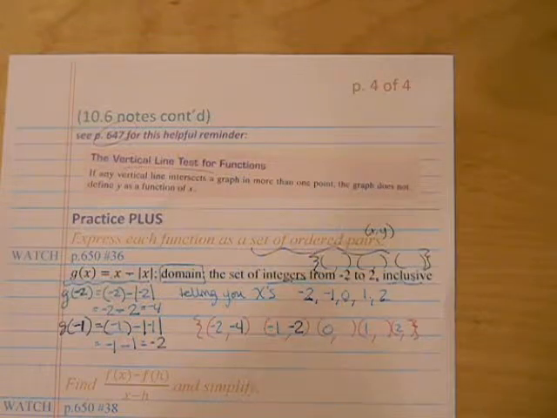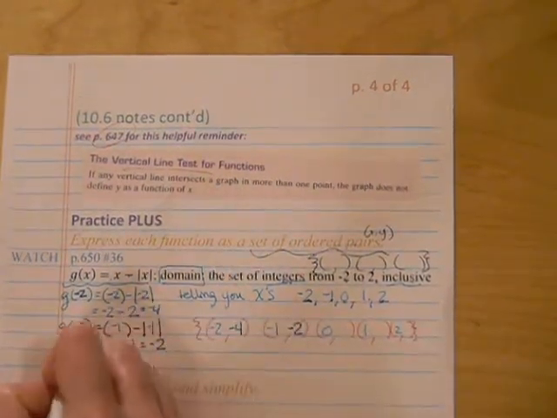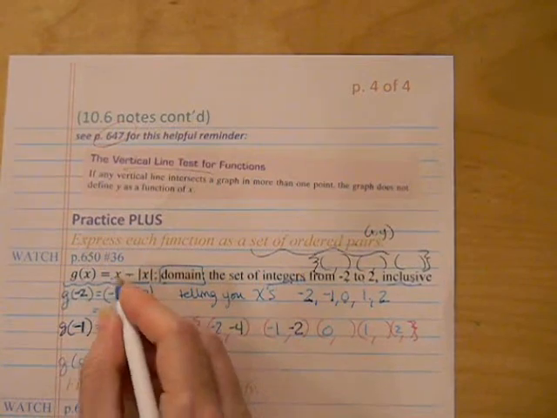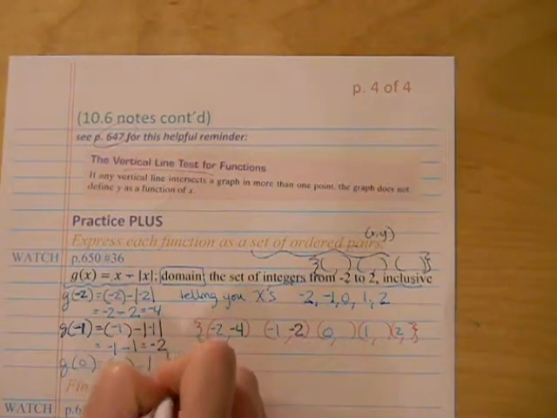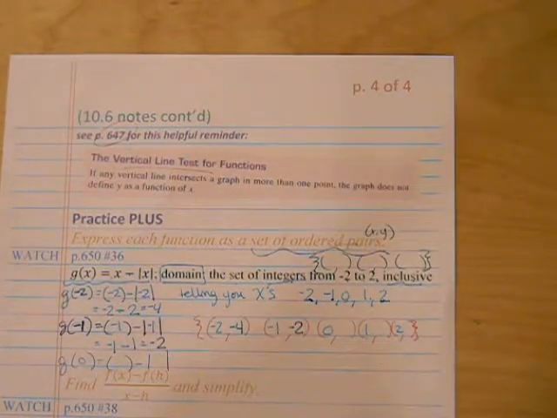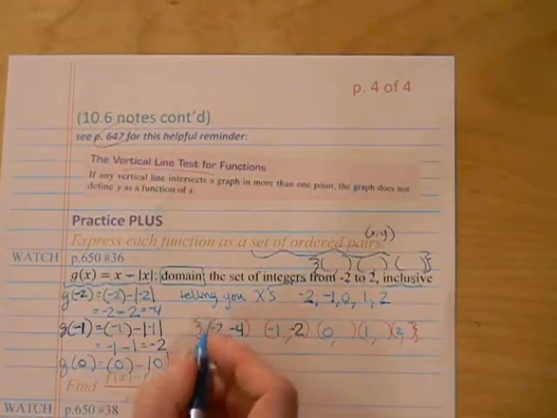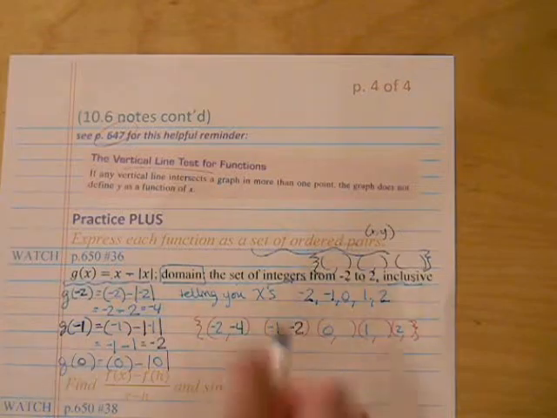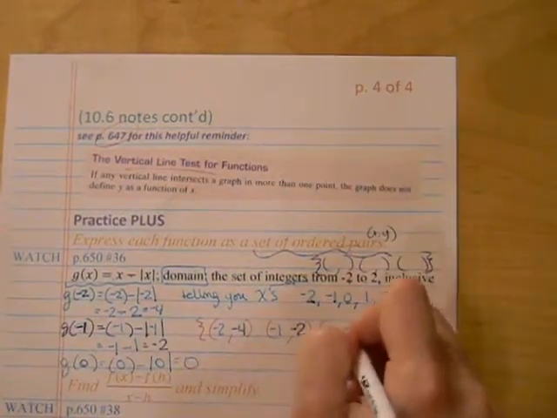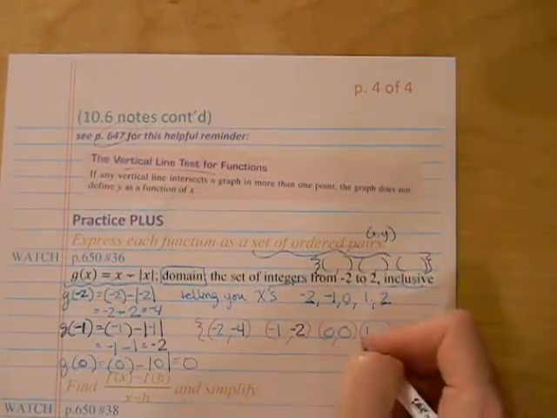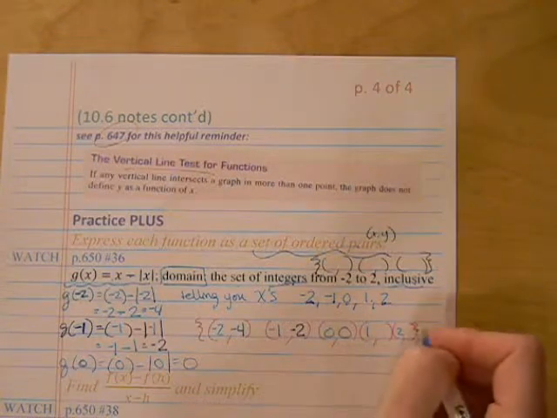And so on. You would keep going. The next one would be g of 0. So it'd be your x minus your absolute value of x. So here goes 0. Well, that's just 0 minus 0. You're just going to get 0. And then you'd put in 1 the same way, and 2 the same way.